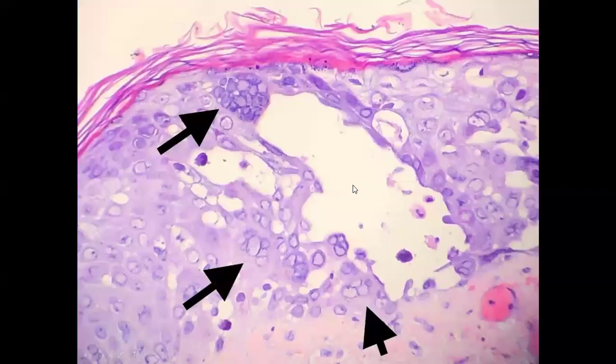So if we take a biopsy from any such vesicle, you would find a small vesicle within the epidermis, acantholytic cells, and a giant cell comprising keratinocytes.